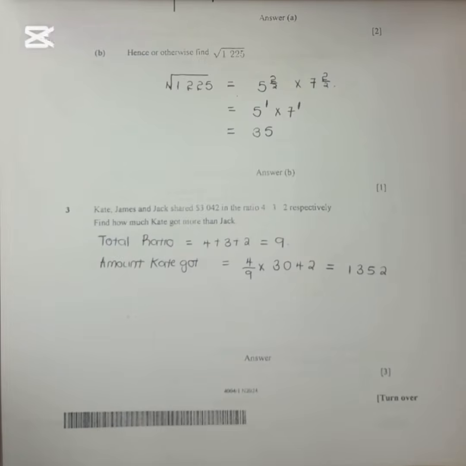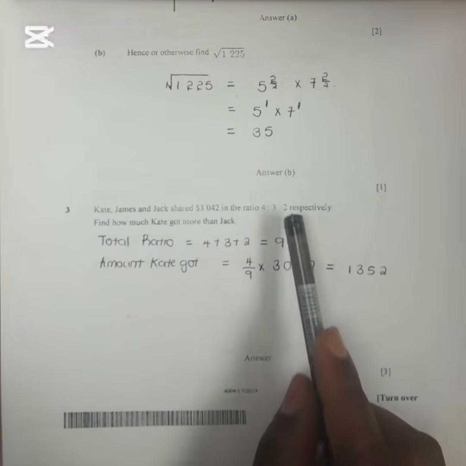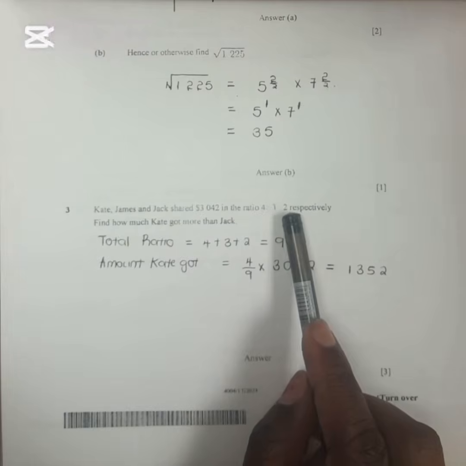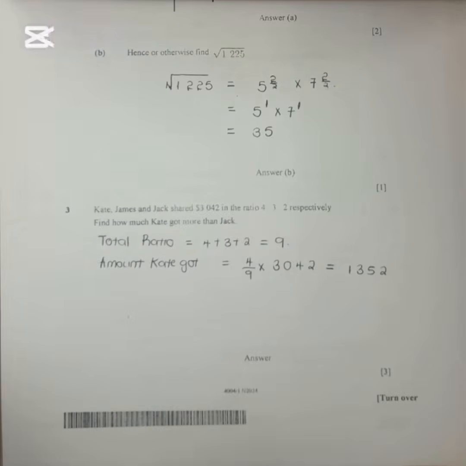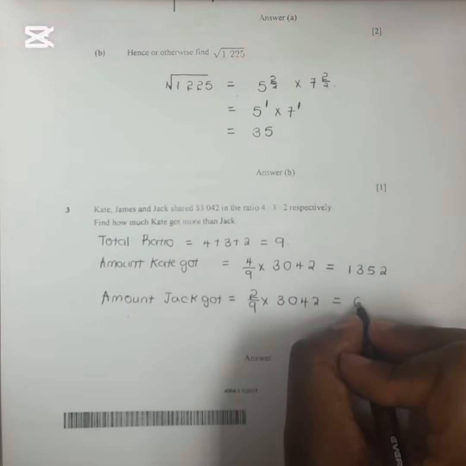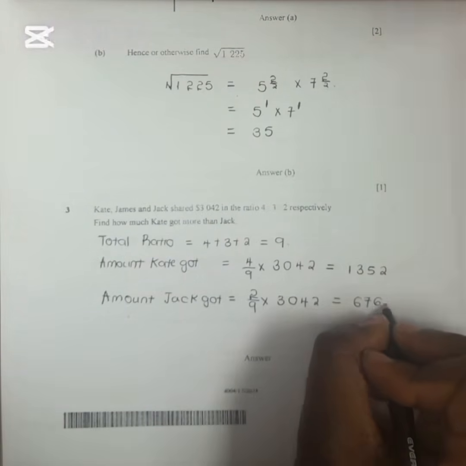We need to find the amount that Jake got. The amount of Jake is represented by this 2. We are going to say 2/9 times 3,042. We are getting 676 as our answer.